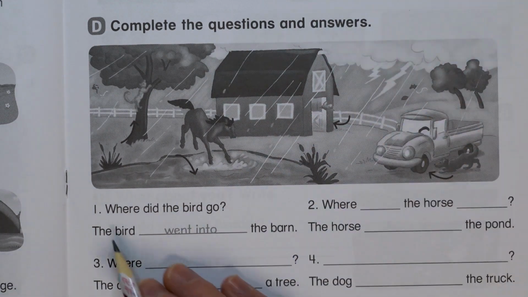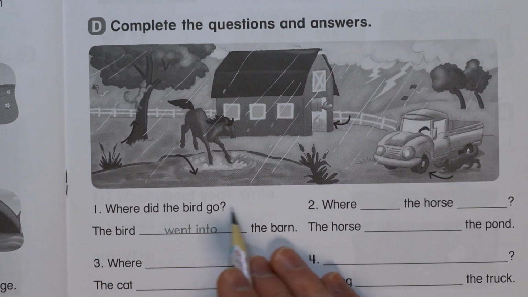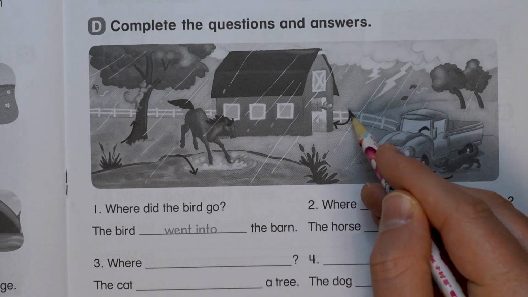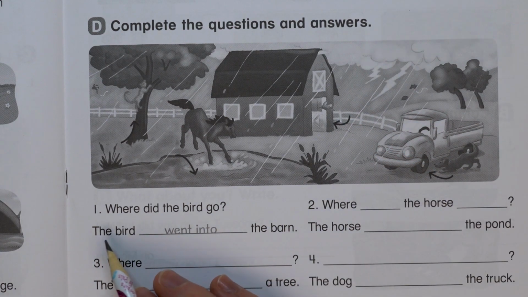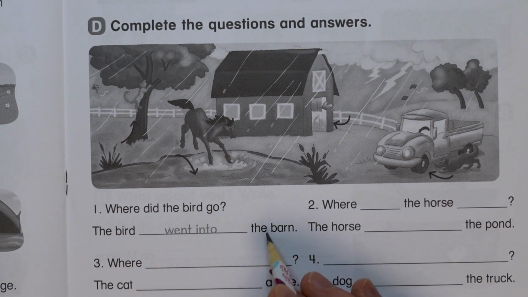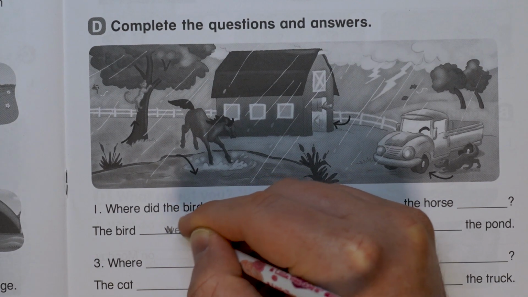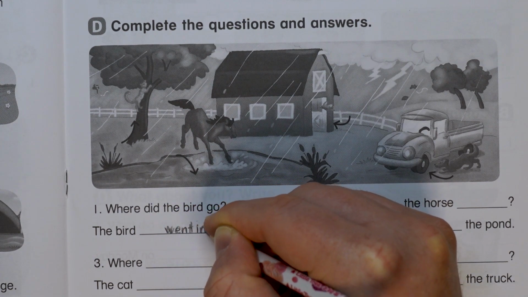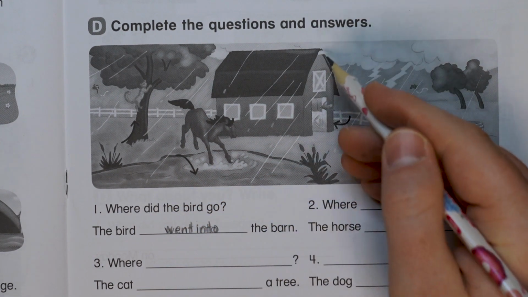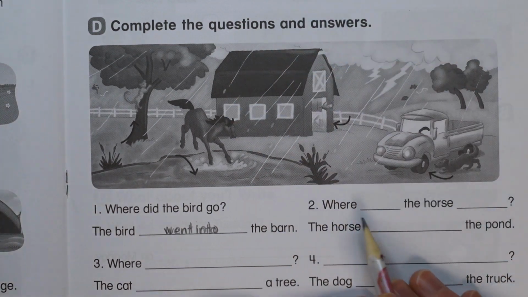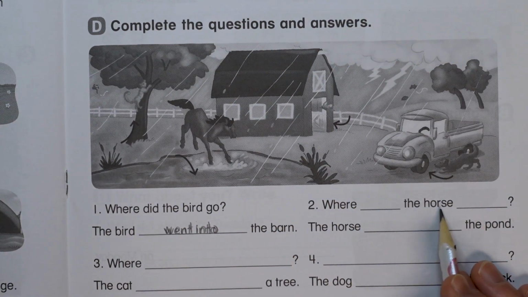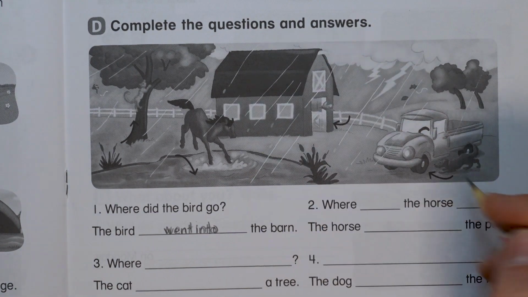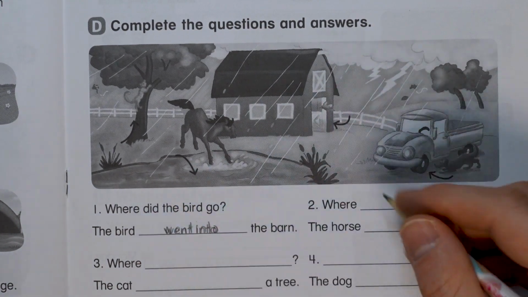So let's start. First, where did the bird go? Here's the bird and whoop. So they wrote, the bird went into the barn. Let's trace that. Went into the barn. This is a barn. Number 2, where the horse, okay, well, it's past tense, so I'm going to say did.